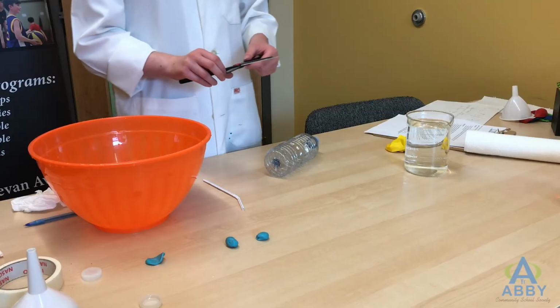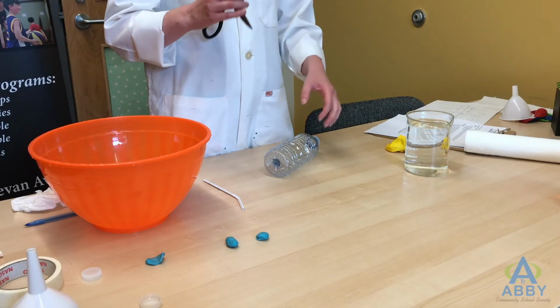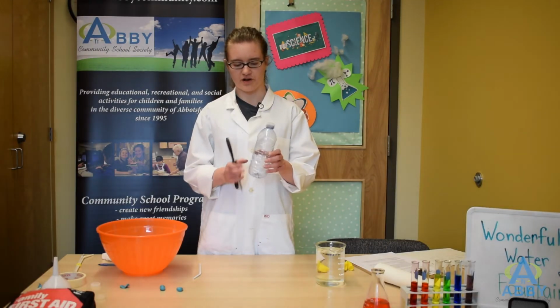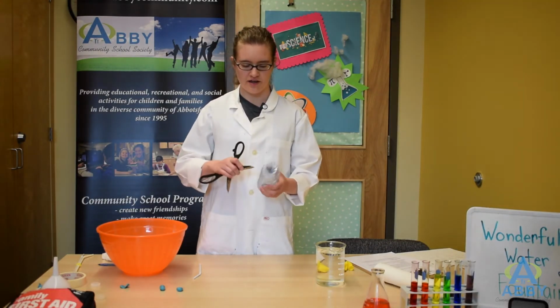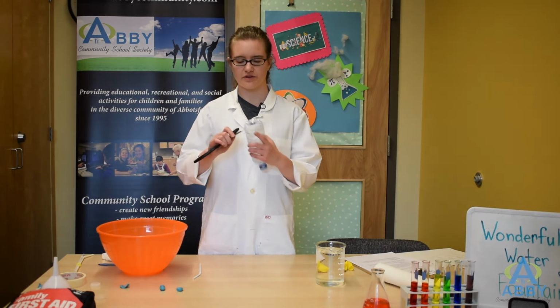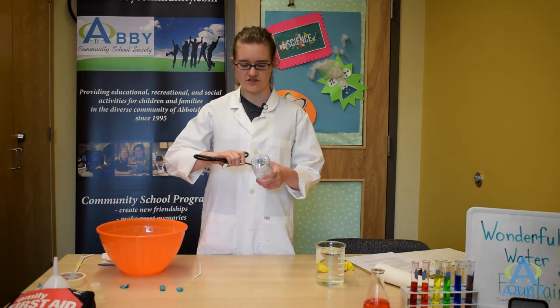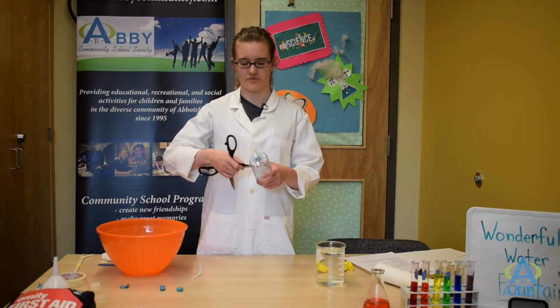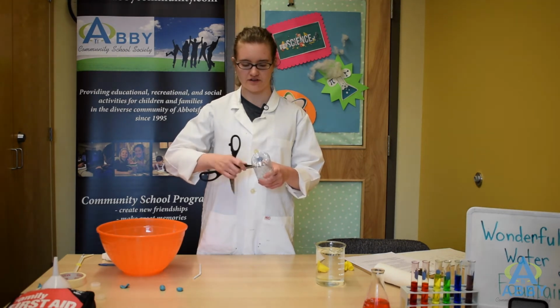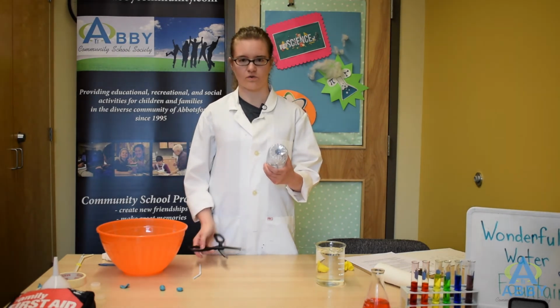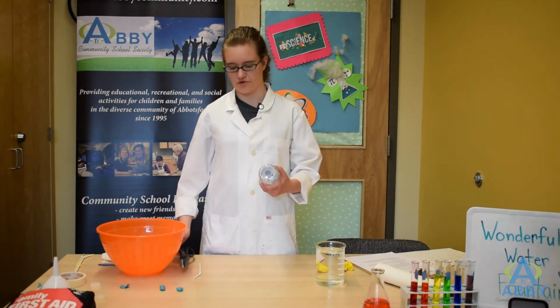So you want to do this really carefully because you're opening up the scissors. And about 1/3 up from the bottom of the bottle, we're going to try and make this hole. So we want to put the point of our scissors towards the plastic and just move back and forth really carefully until we get our little hole, okay? All right, so once we get a hole, then we're ready to move on.